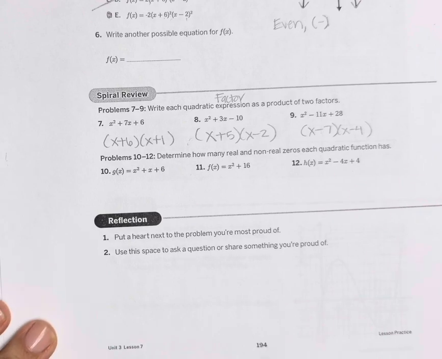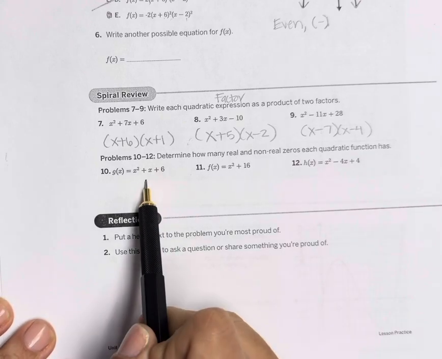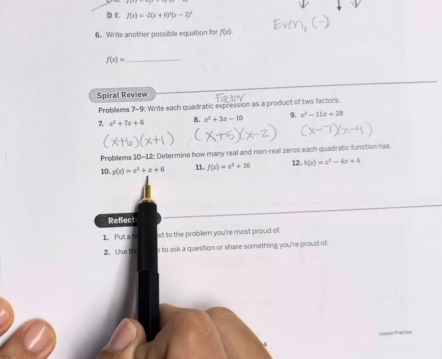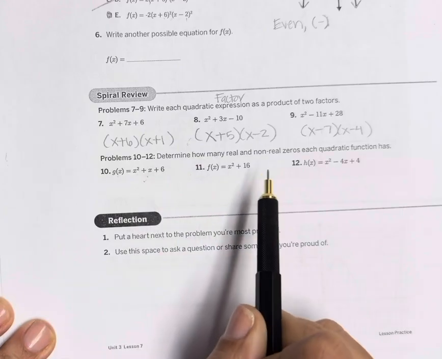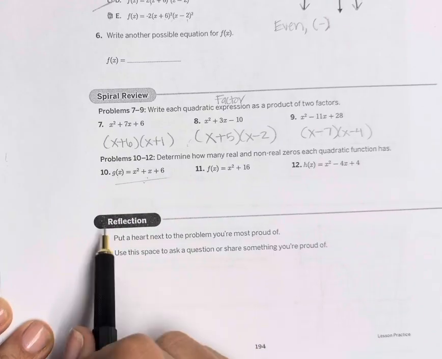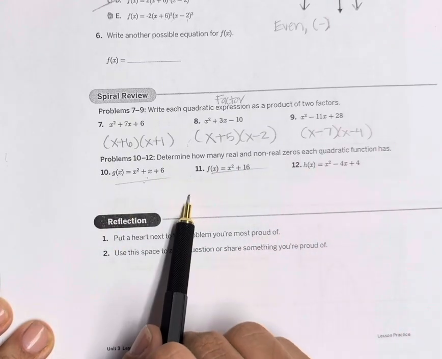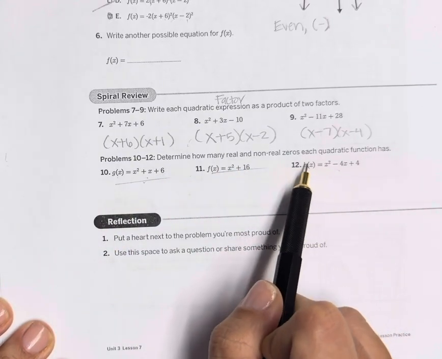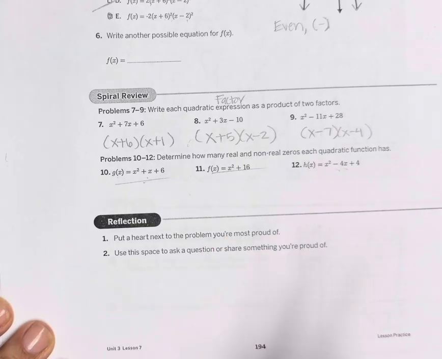All right, and then finding the zeros. Again, factor right here, set it equal to 0, and solve. Oh, actually, maybe this doesn't factor. Quadratic formula. Solve it. Factor, set it equal to 0, and solve. Okay? All right.